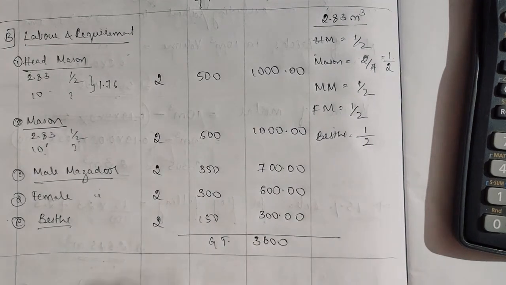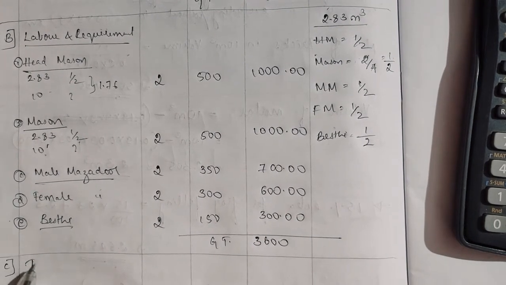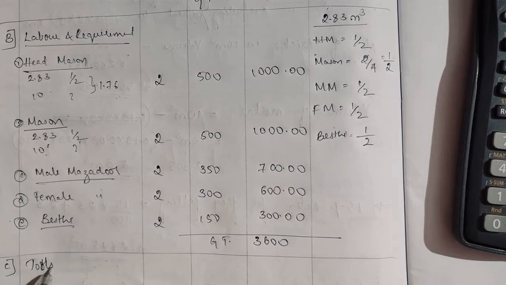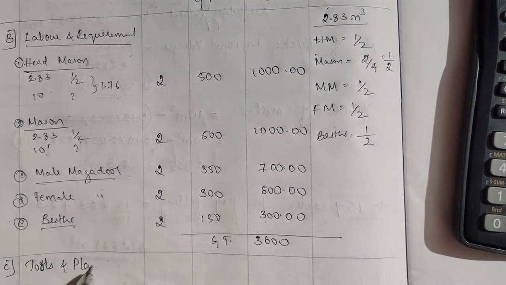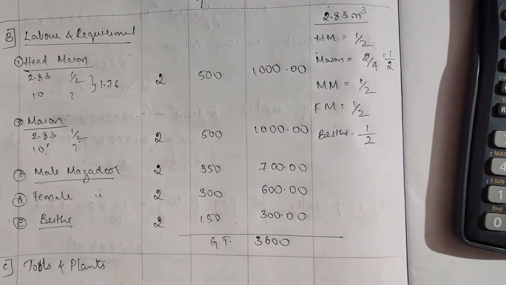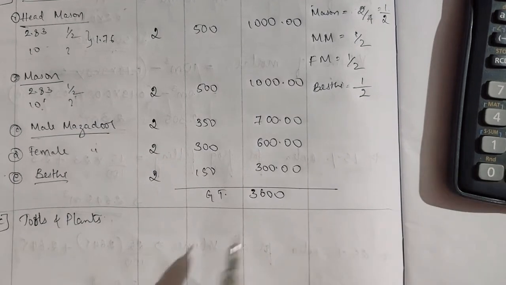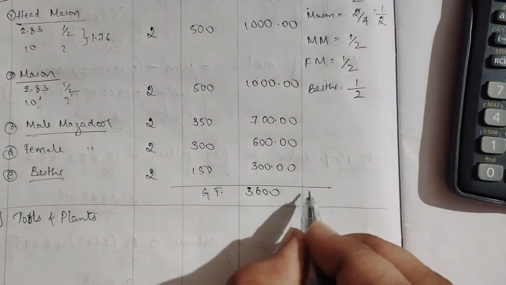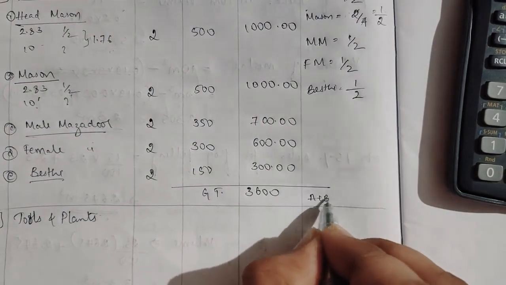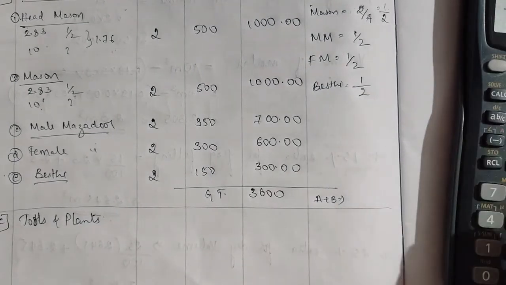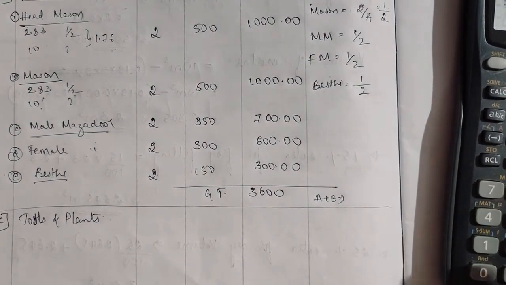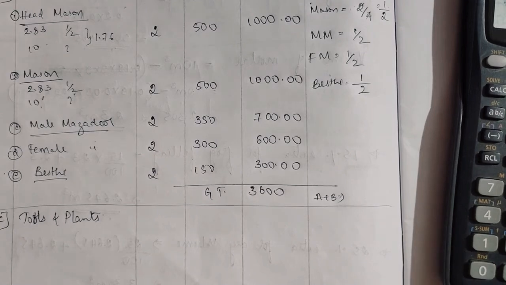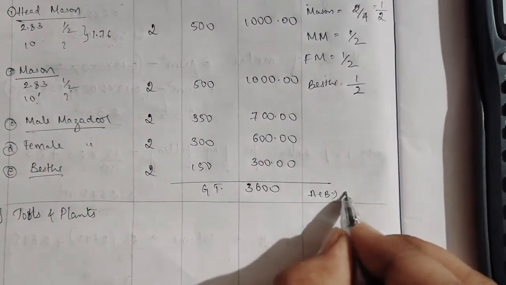Now third step is tools and plants. So before going to tools and plants, I'll add this a plus b so that it will be easy for me. That is 52848 plus 3600 will be 56448.